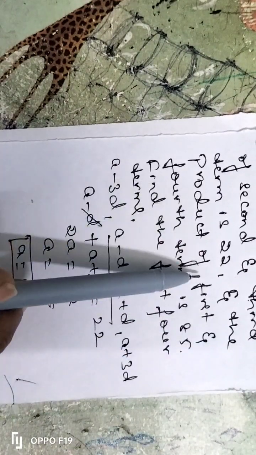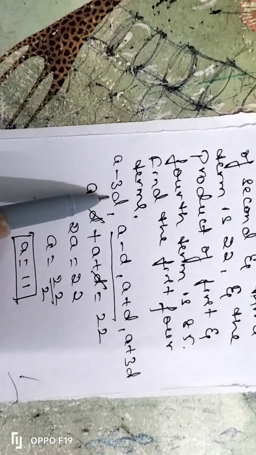After getting the value of A, the next condition is the product of first and fourth term is 85. So, product of first and fourth. First is A minus 3D, fourth is A plus 3D. If you multiply A minus 3D with A plus 3D, then the product will be equal to 85. So now it is in the form of A minus B into A plus B, which is equal to A square minus B square. 3D whole square becomes 9D square, which is equal to 85.